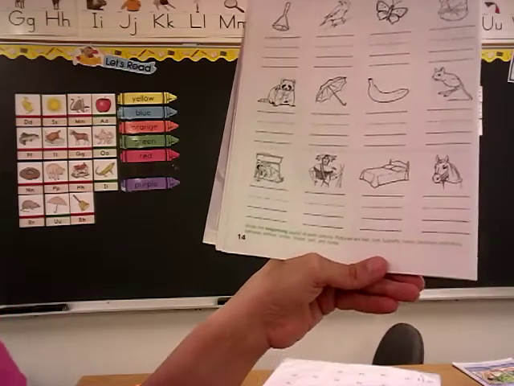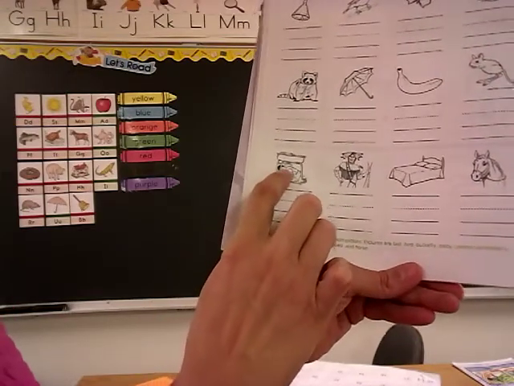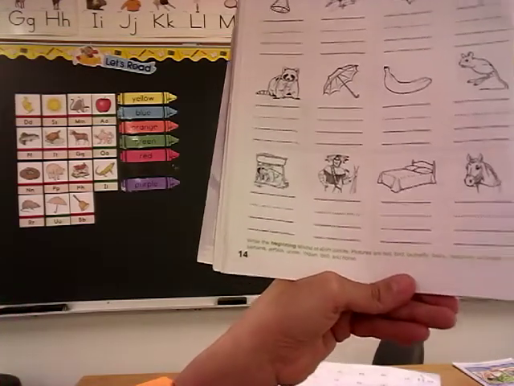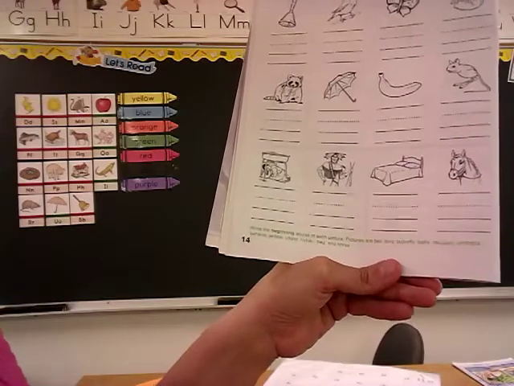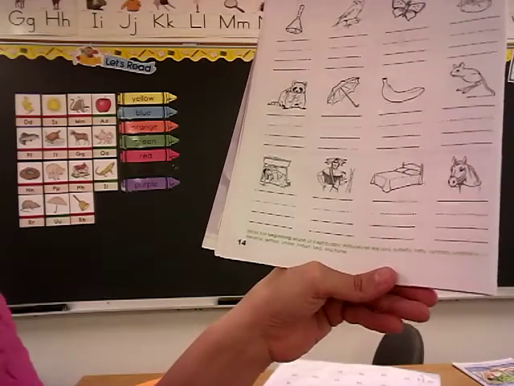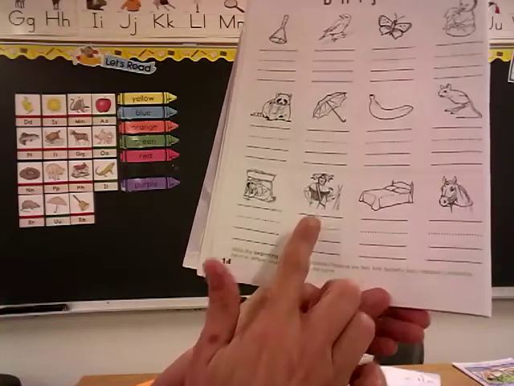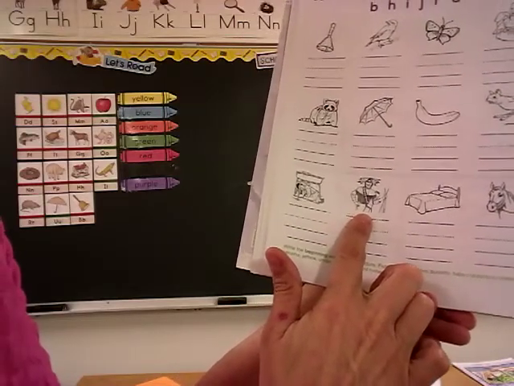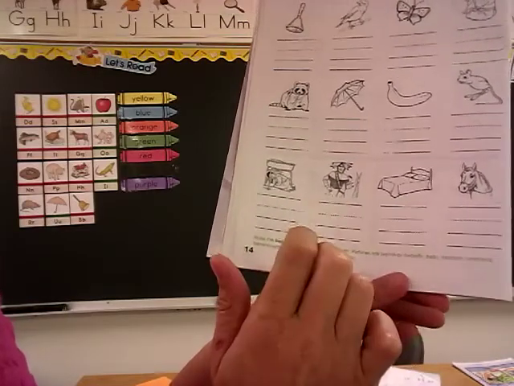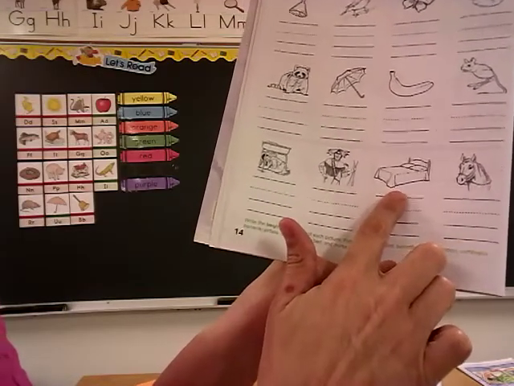The last row, we have the little boy is under. The next one, Indian.